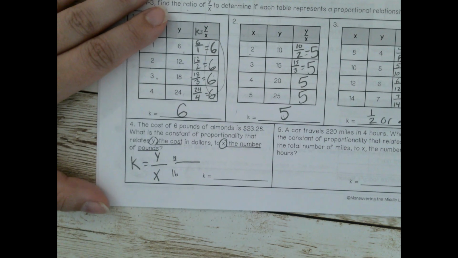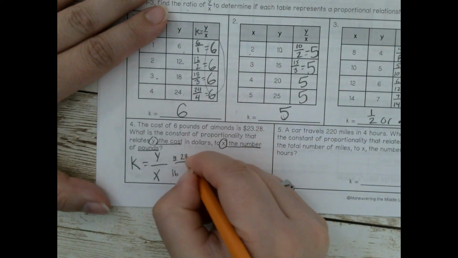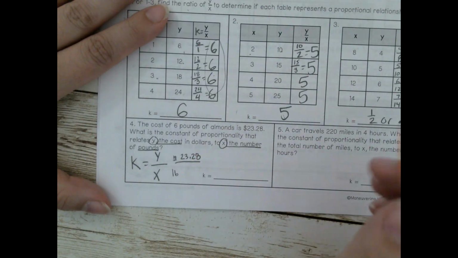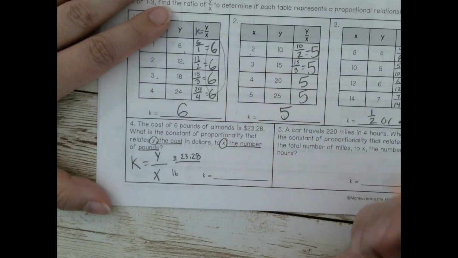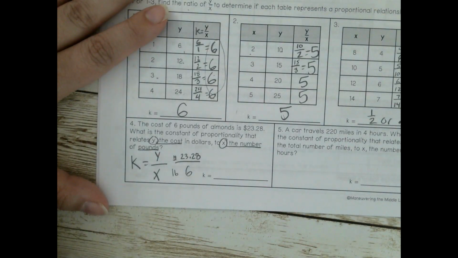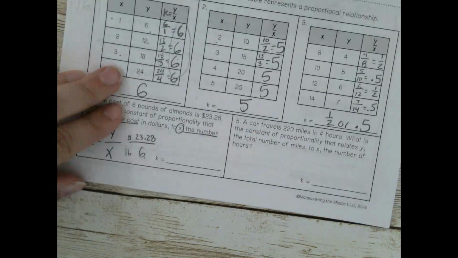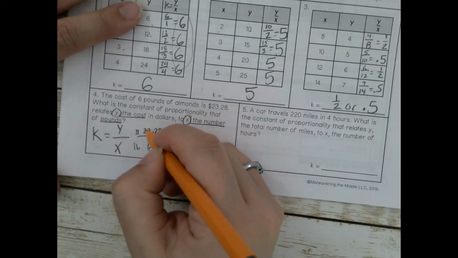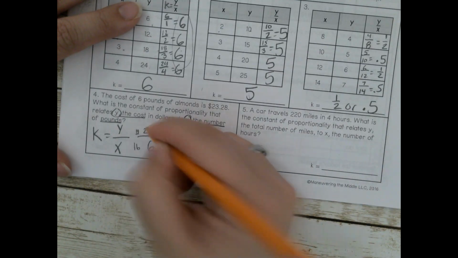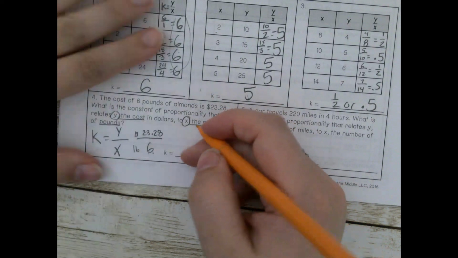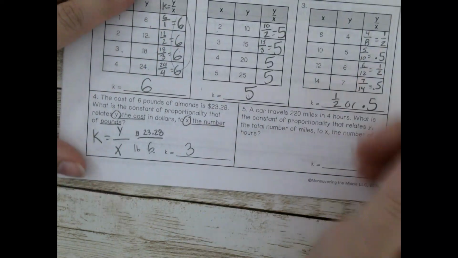So what was the cost? 23.28. And how many pounds? 6. Good. All right. So 6 goes into 2, 0 times. 6 goes into 23. How many times? 8. No, 3. I'm going to do this up here. I don't have enough room.